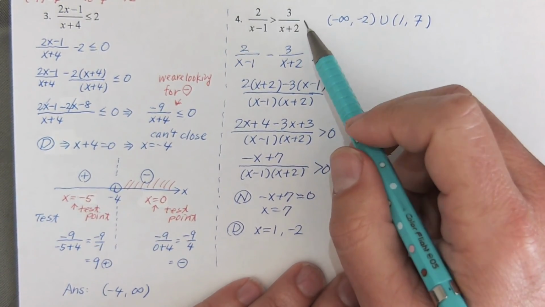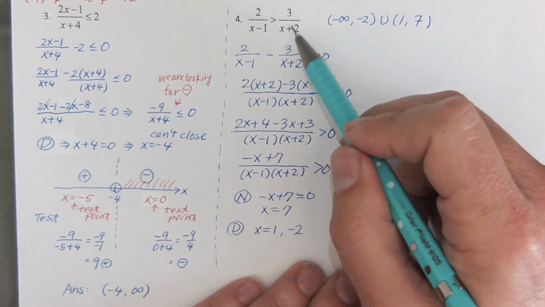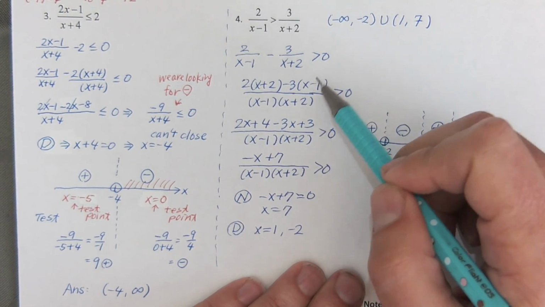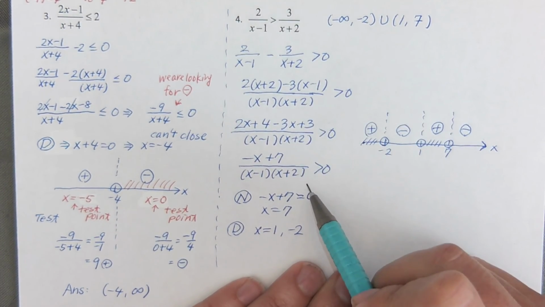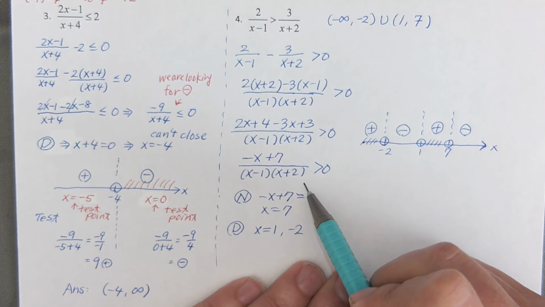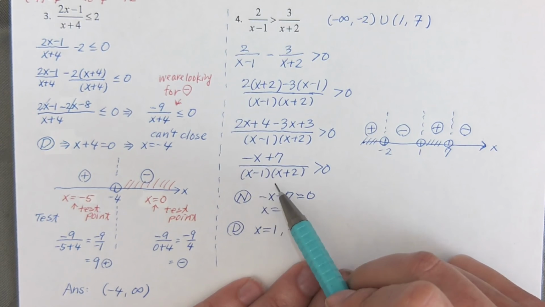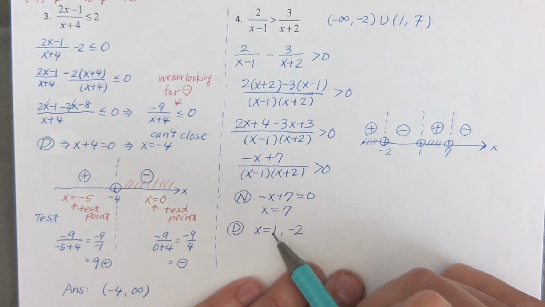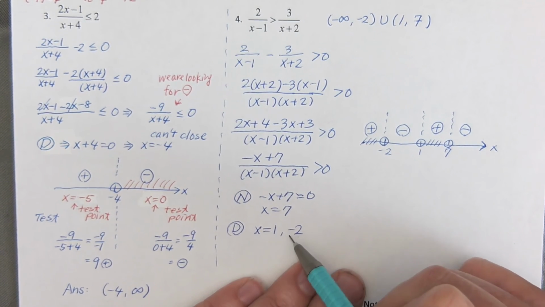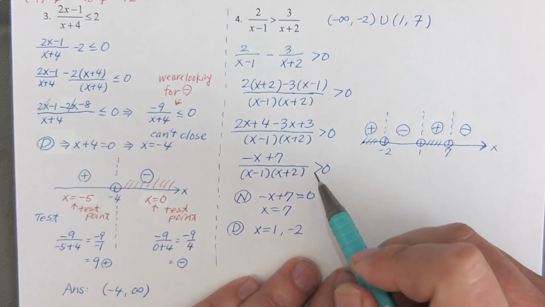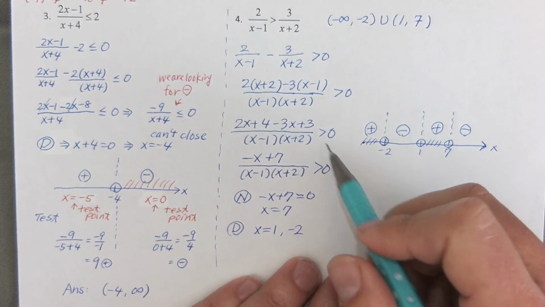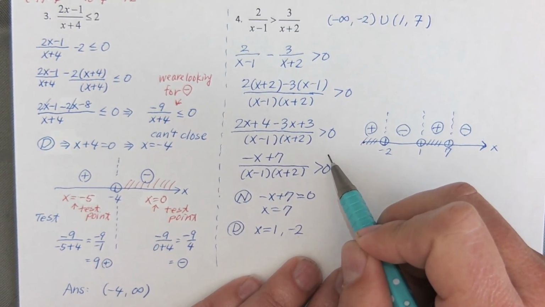This one's even more complicated, or looks more complicated. We have to subtract that over to get our 0, get a common denominator, and shuffle it together. So now we're here. Our critical values are going to be 7, 1, and -2. Again, our denominator can never equal these values. We have a strictly bigger than anyway, so we're looking for positive values only.